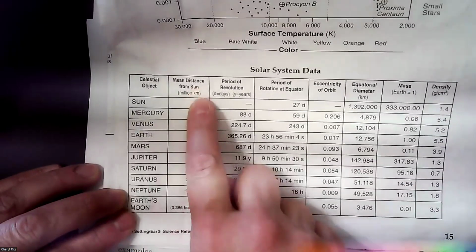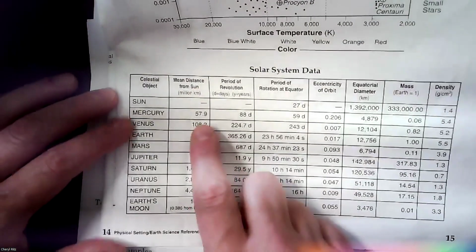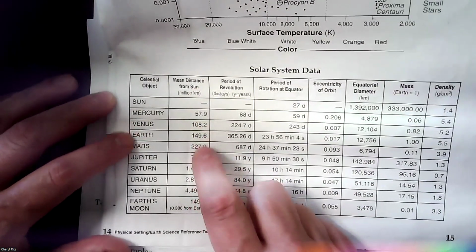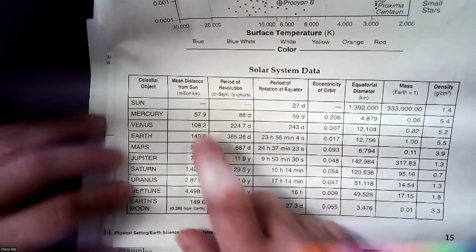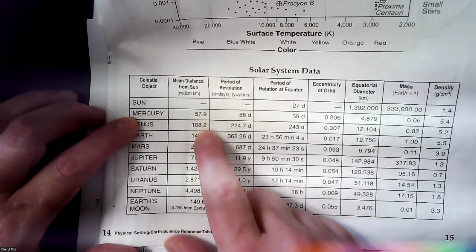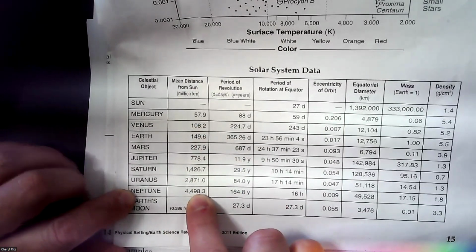So it starts with distance from the sun, and these are in millions of kilometers. So you'll notice that these numbers get bigger as you go down. So we're starting with Mercury is the closest to the sun. Neptune is the farthest away.